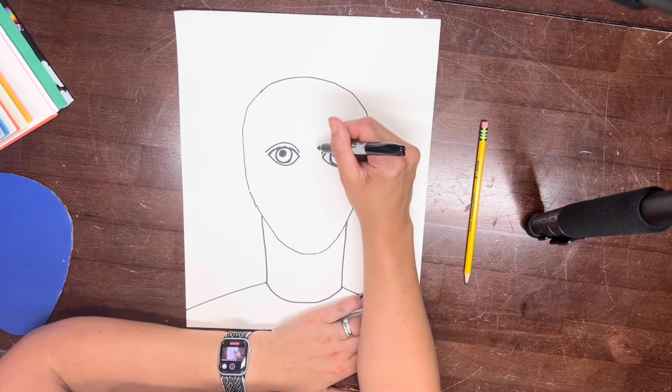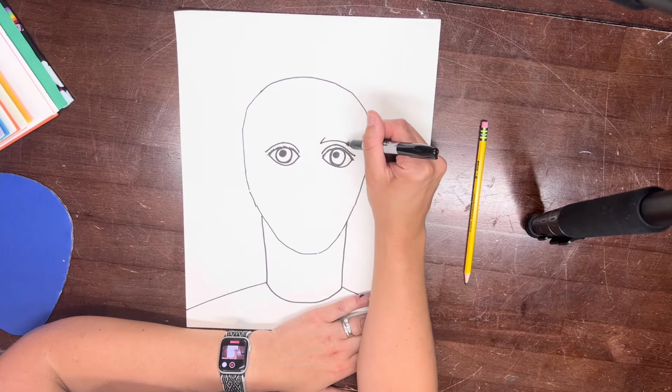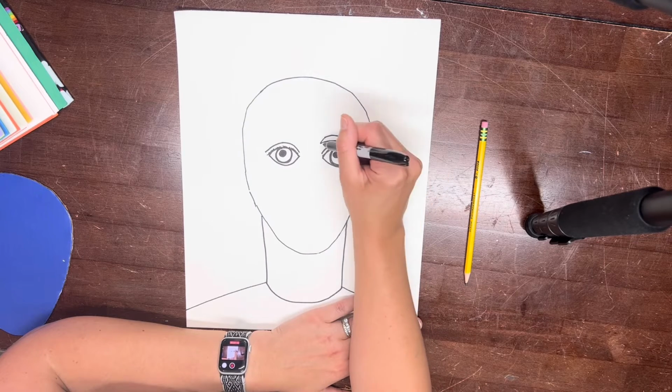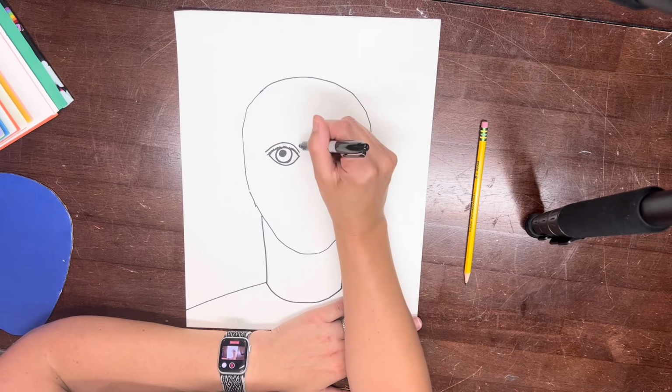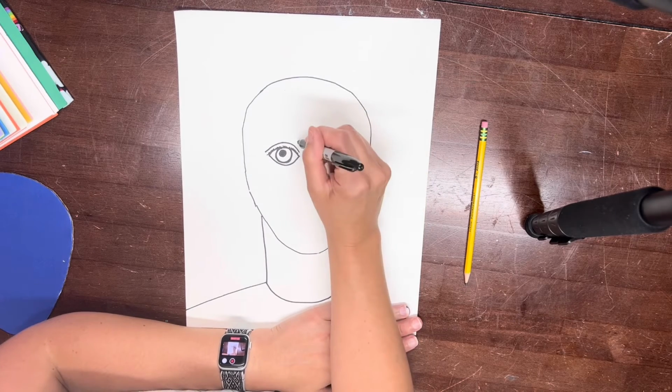Finally, we're going to draw some eyebrows over the top. And they kind of follow the same shape as your eye. This part here is kind of parallel to our eyebrows. Excuse me, our eyelids and the top of our eyes.